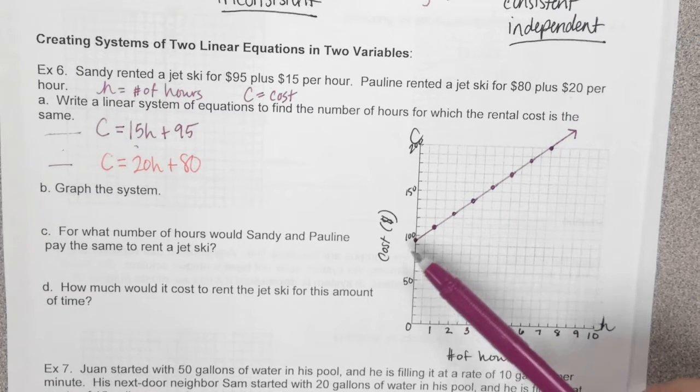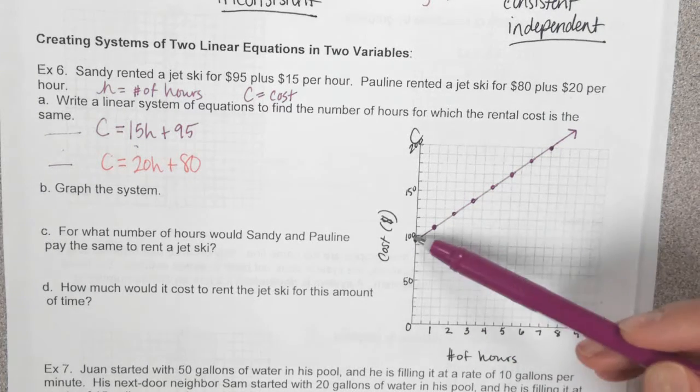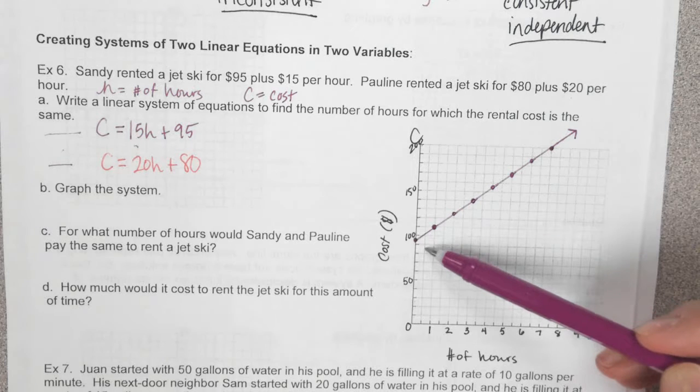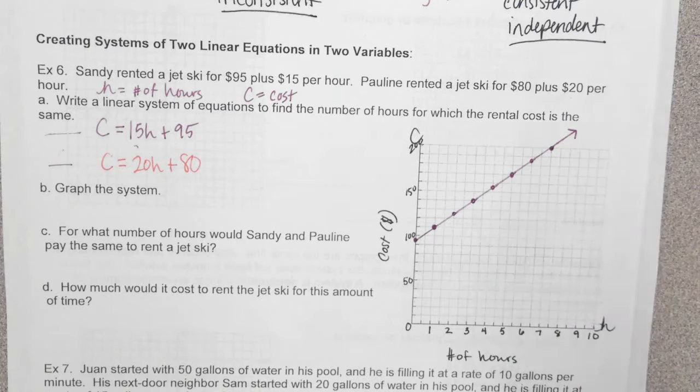Should I draw an arrow going the other way? Should I do this? Would that make sense? No, I can't have negative hours, right? So I'm only going to go that way.